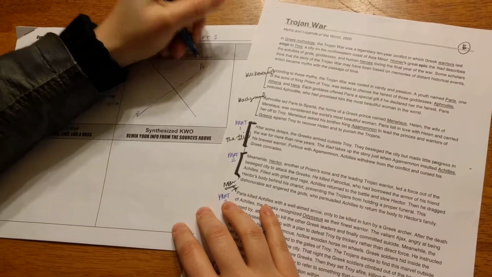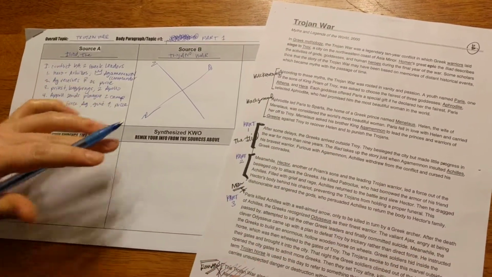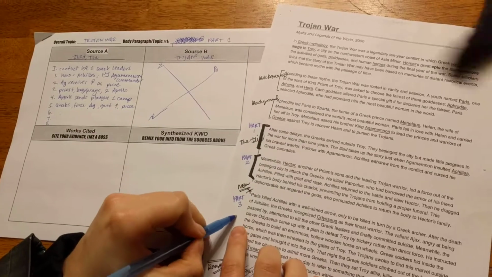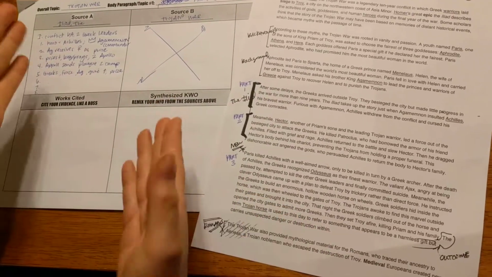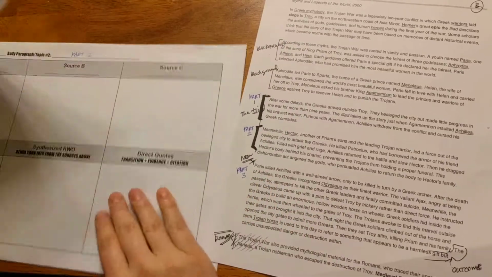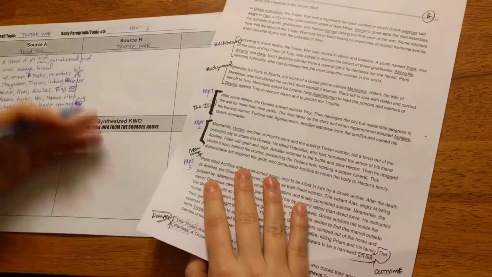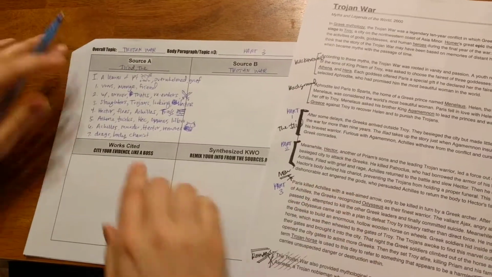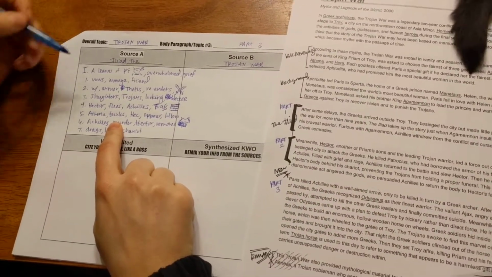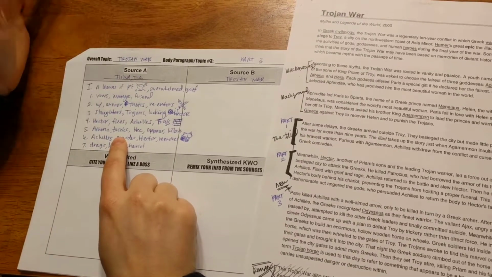So what I'm going to do to show you how to use multiple sources within one paragraph is I'm going to move ahead to part 3, which is actually going to be in paragraph 3 of my paper. So I'm going to flip over. And while the camera was off, I already took information from part 3 from my source A, so you can see how it looks when you get source A and source B going.